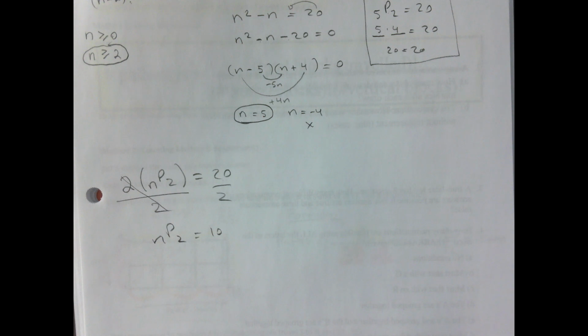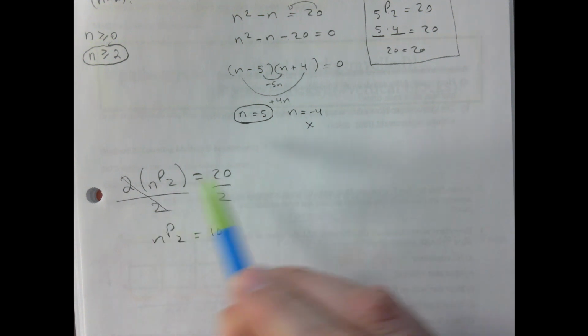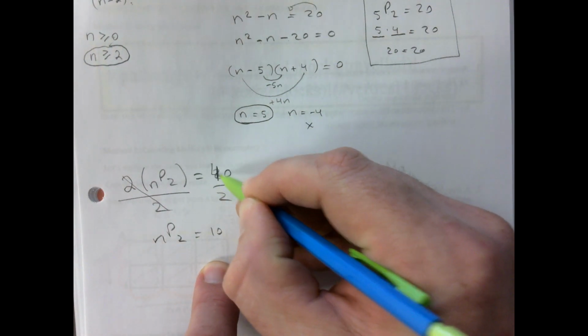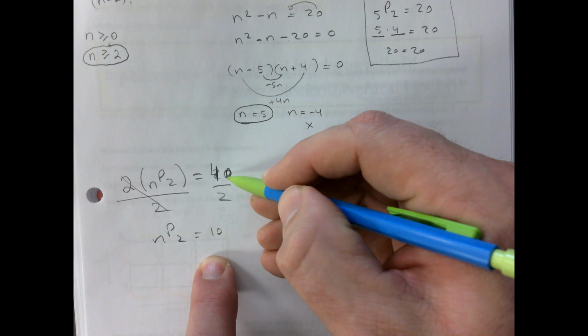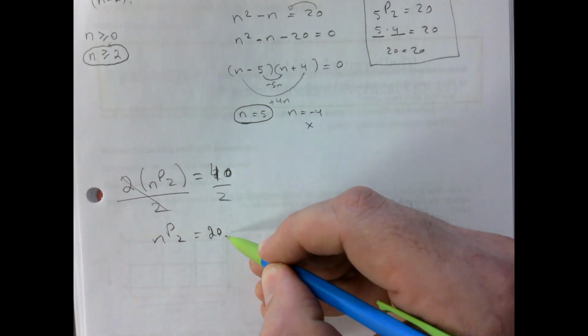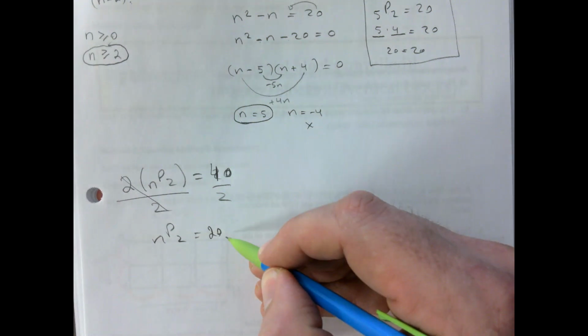So just so you know, I'm just showing you this step right here, the fact that this is there. You know what would work if we just make this 40? Make this 40, and if you divide by 2, you get 20. You're essentially back to the original that you had just up top. That way you're not wondering like, what? I'm going to try this one, and it doesn't work, right?